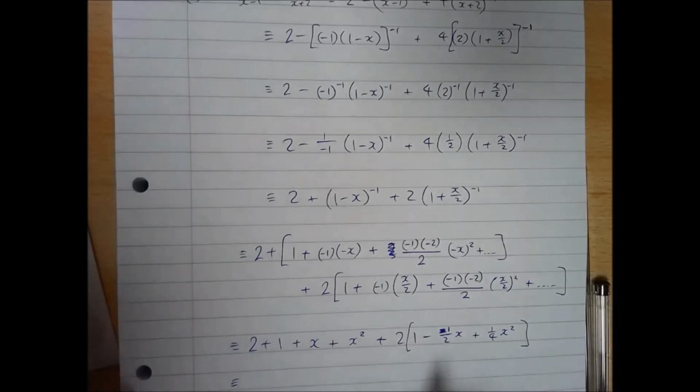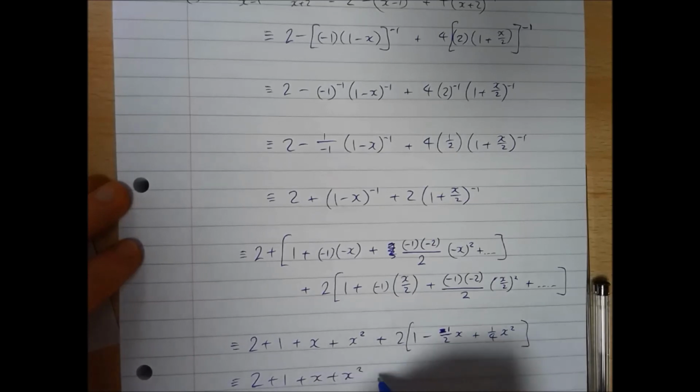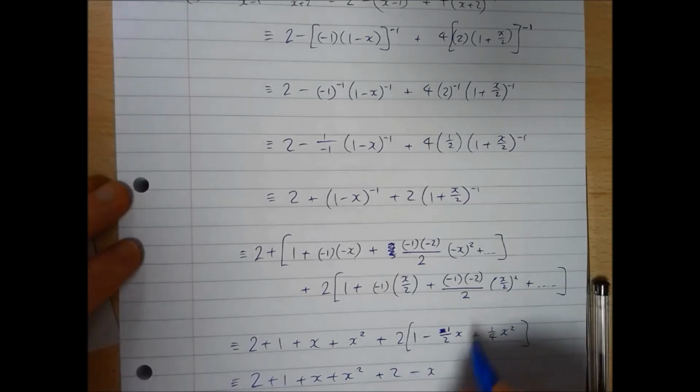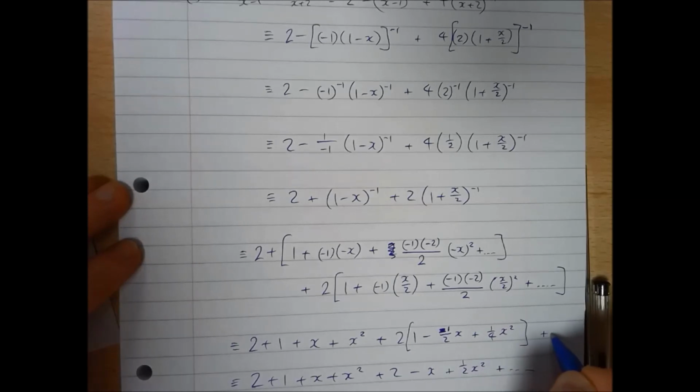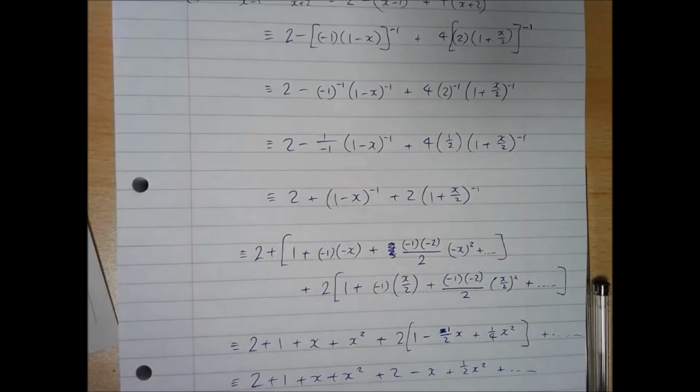Okay. So let's expand the brackets quickly. So 2 minus, 2 times a half is 1, so minus x. 2 times a quarter is a half. And then finally, what have we got? 2 plus 1 plus 2 is 5. x minus x, cancel. x squared plus a half x squared, that's going to be plus 3 over 2 x squared. Okay, and there we go.